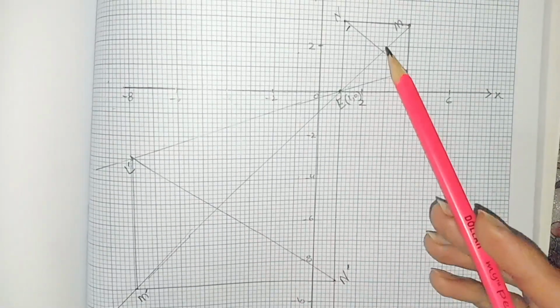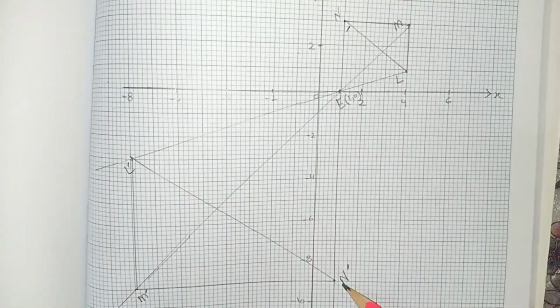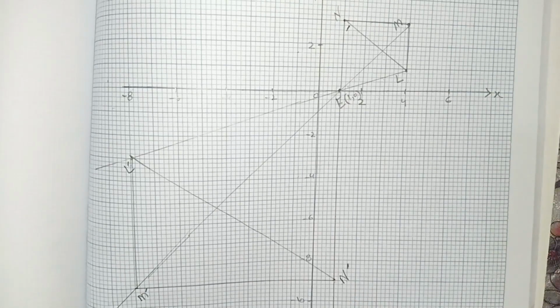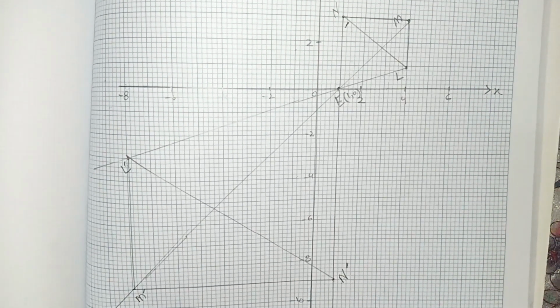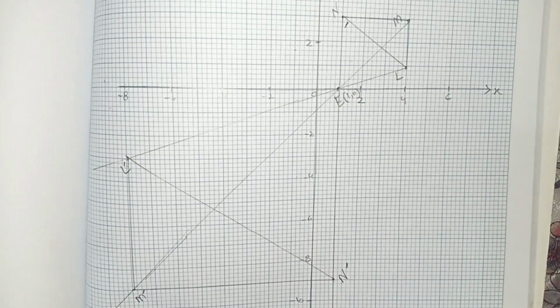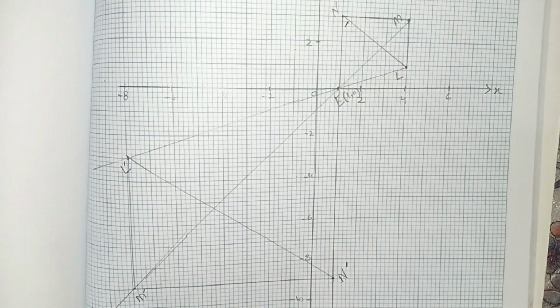And now students, the image of LMN is L prime, M prime and N prime, and question number 11 is solved. It has 5 parts, and we only have to draw the images in this question, and this question is done. I hope you understand these questions very well.